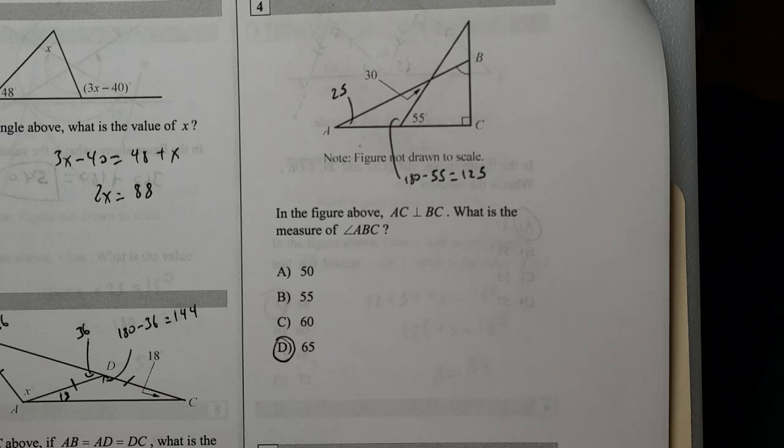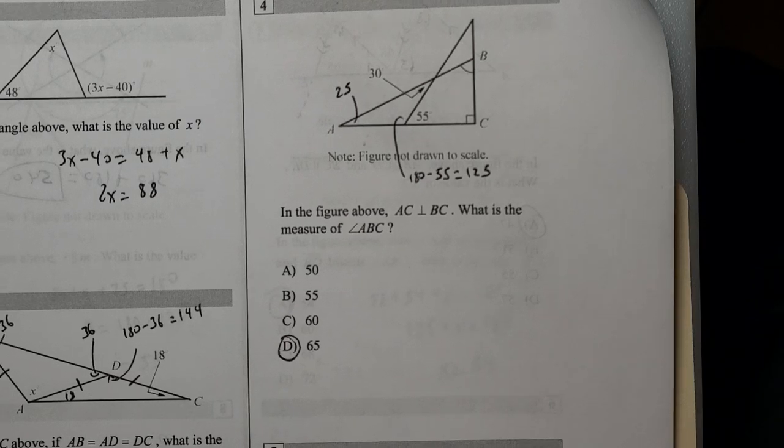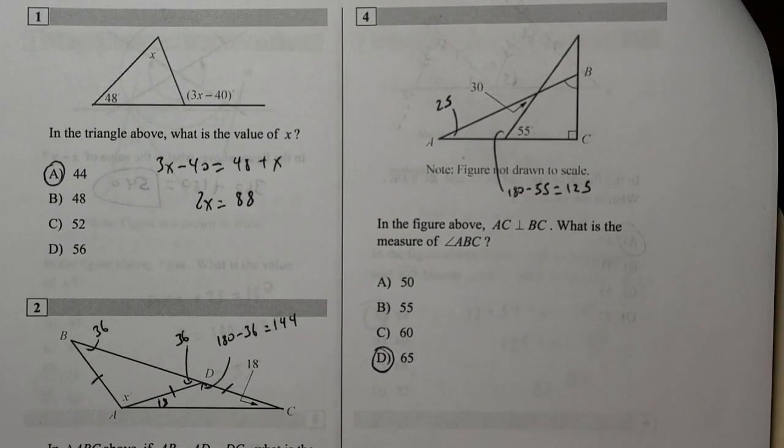But again, I got to the same answer. So it's a little slower, but not too much slower. So in my opinion, it should be okay. Obviously, if you can see the exterior angles, that's better.